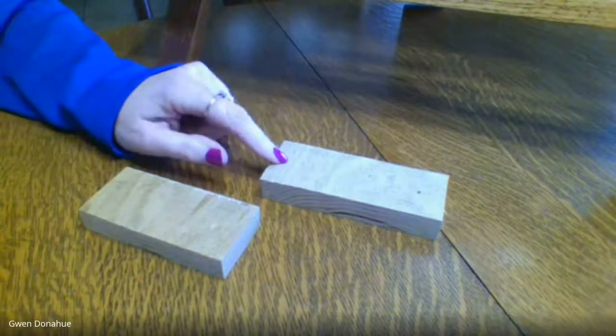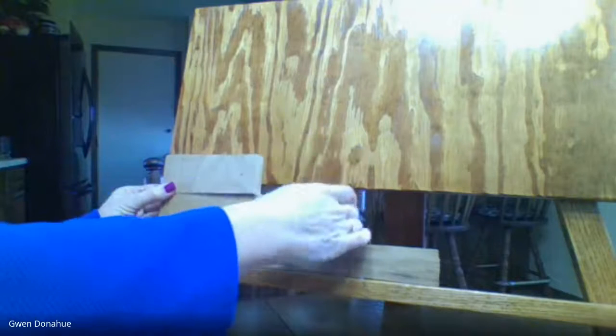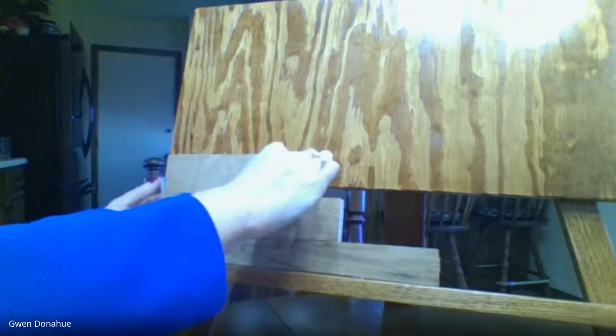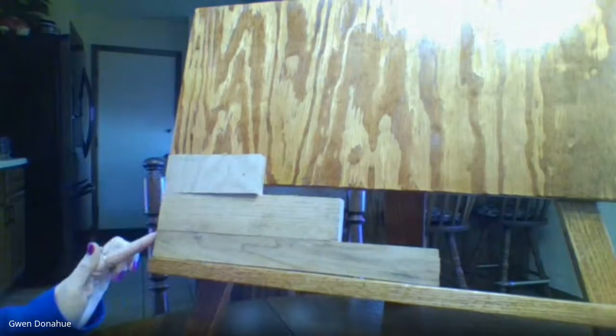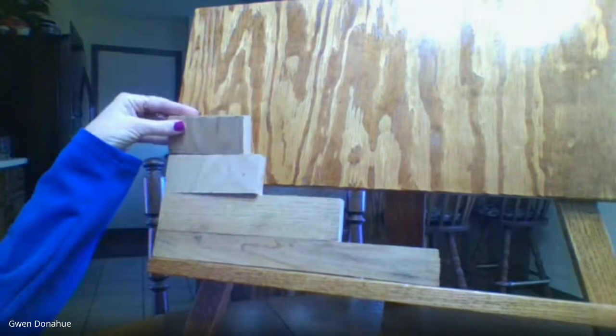Did you pick this one? Let's see. I'd have to do a little arranging here to pull it out a little bit. Making sure my edges are even. Okay. Let's check on that last piece.